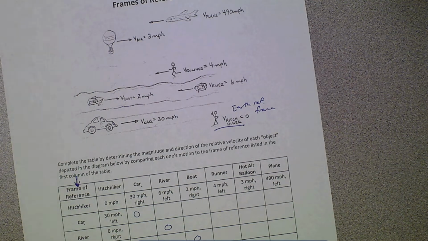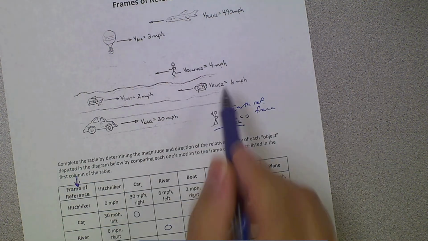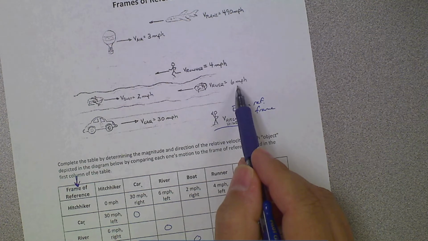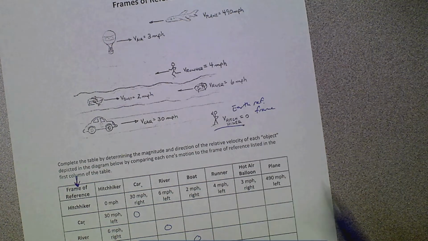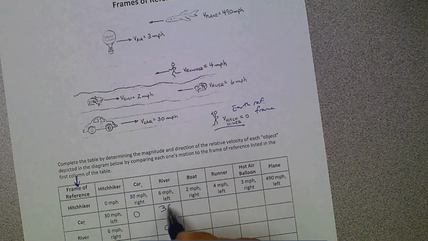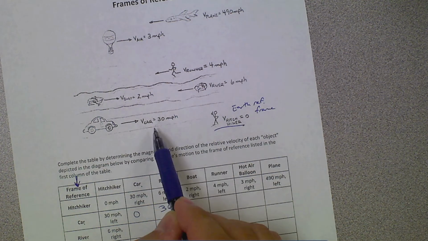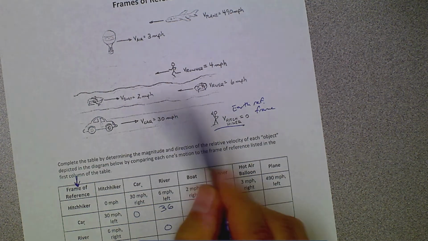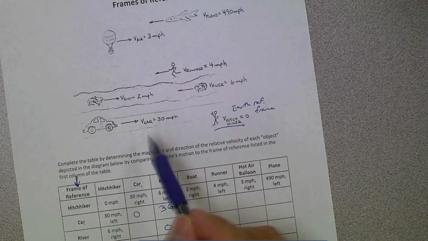So if you're going past the person in the river, if you're going 30 and the river's going 6, you're going to see each other as faster, which means you're going to see each other at 36 miles per hour, right? Because if this was 0, it would be 30. But now this one's going 6, so his 6 is adding to yours from your reference frame.